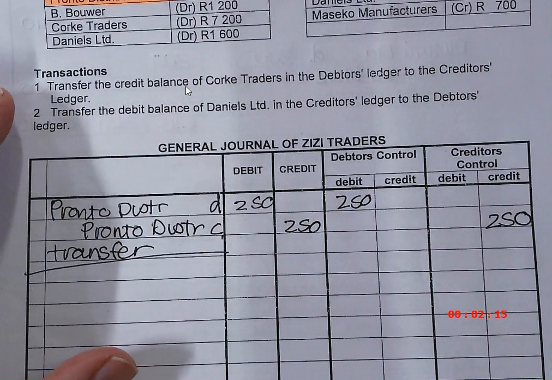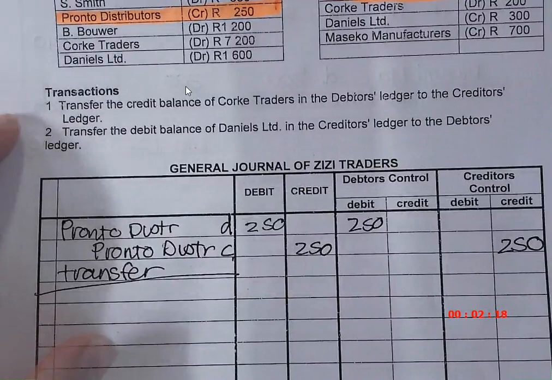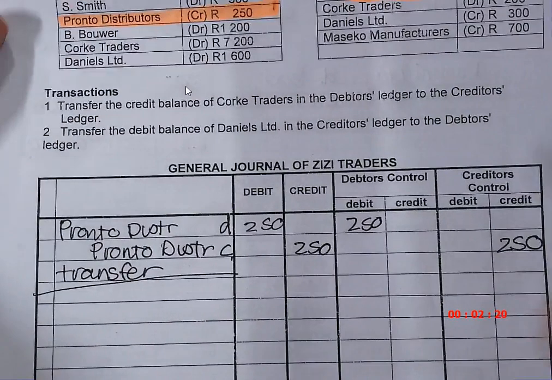You guys sharp? The only way to get this thing right is to do it again and again and again.